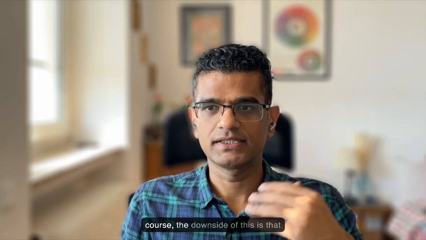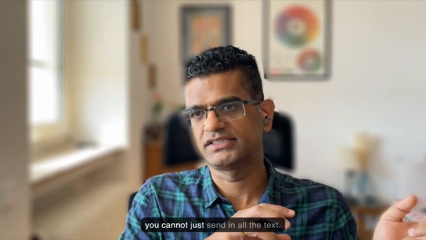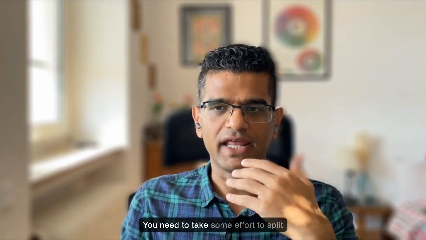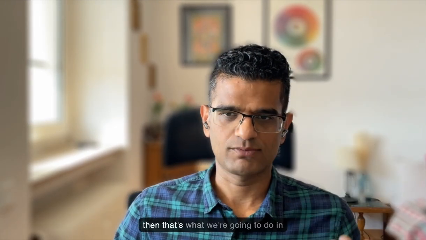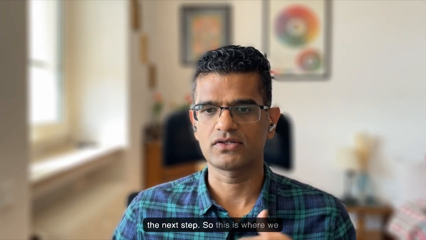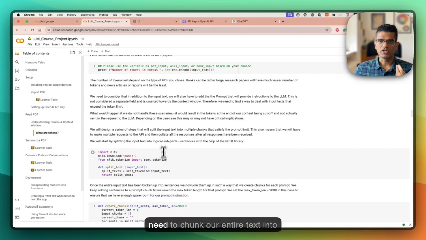But of course, the downside is that you cannot just send in all the text. You need to take some effort to split this text into multiple parts, and that's what we're going to do in the next step. So this is where we need to chunk our entire text into different components or parts. Why do we do this?